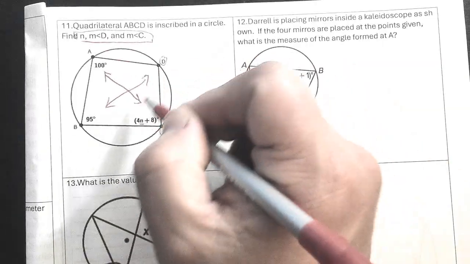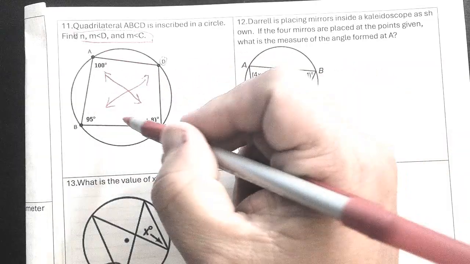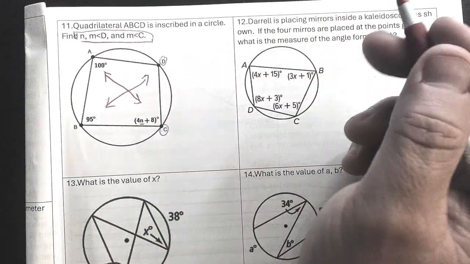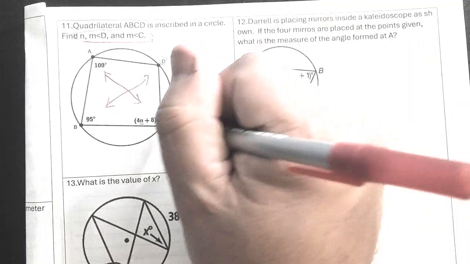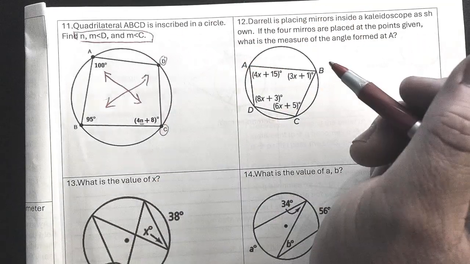The whole thing's 360, just like the circle would be, but you're opposite sides. So we're going to solve angle D, then go back and solve for N.